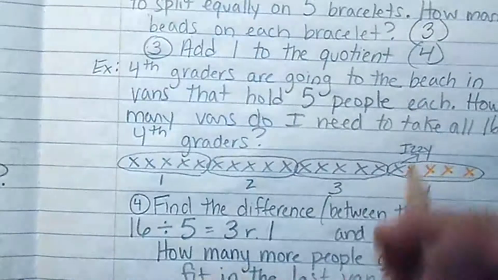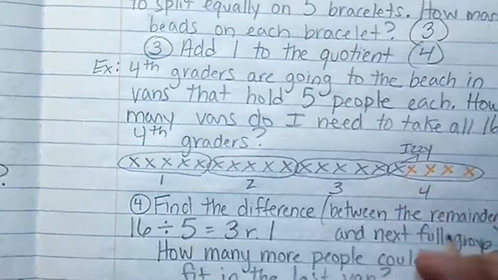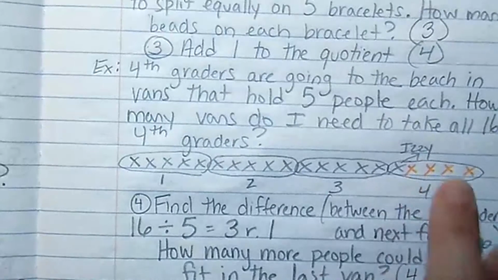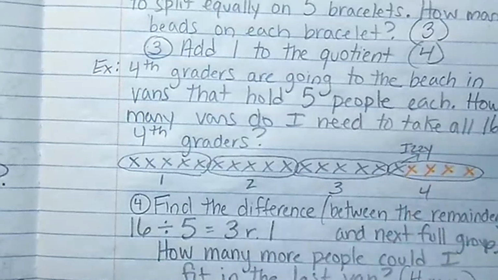He might invite his little brothers, he might bring his mama, and he might bring his grandma. How many more people could we put in that last van with Izzy? The answer would be 4 more.